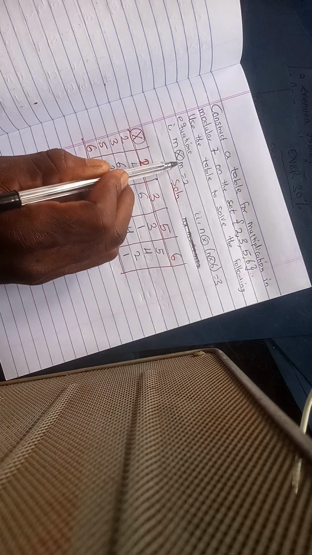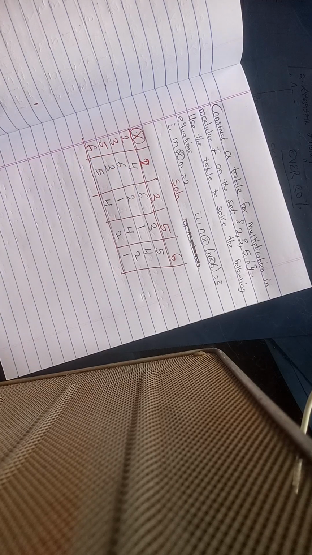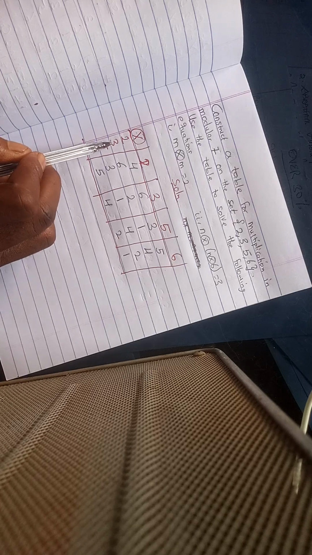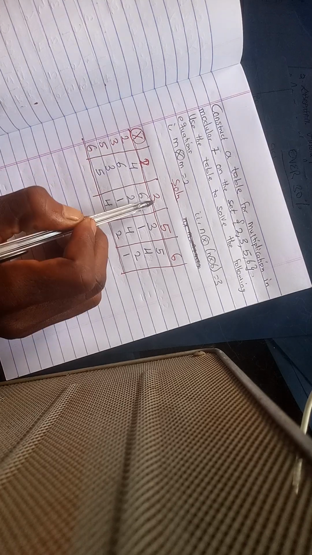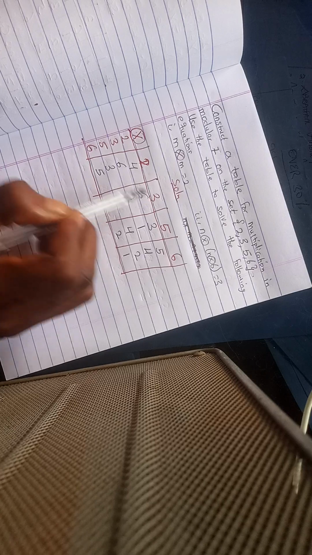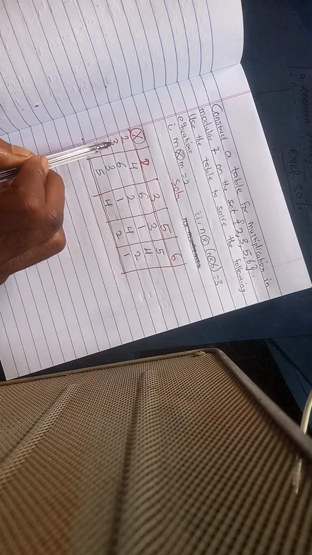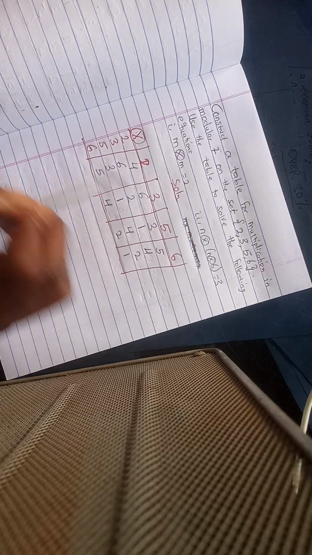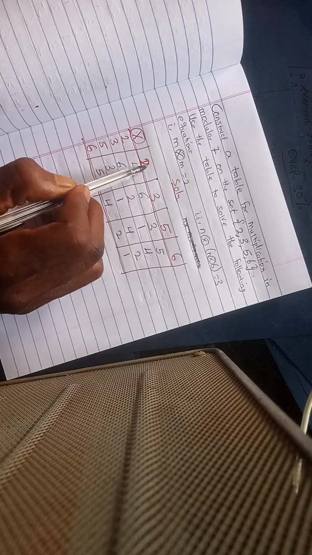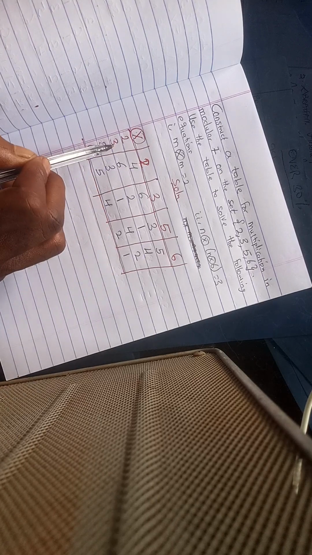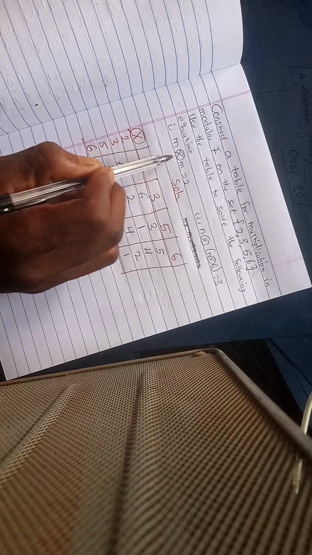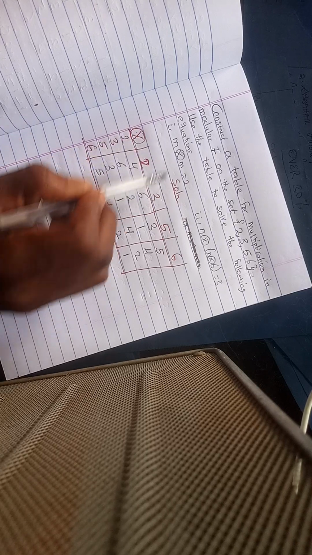So it's m operation m. You see the same number, 3 3. You can't have 3 5. No. 3 3 or 5 5 or 6 6 or 2 2. Okay, so when you come to the 3 side, 3 operation 3 will give us 2.